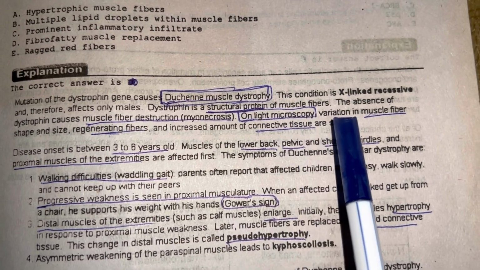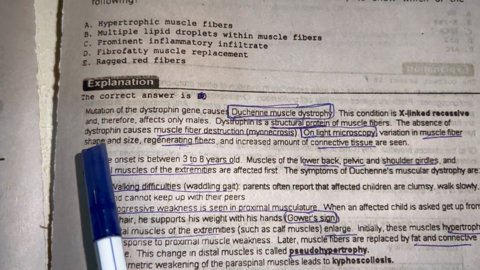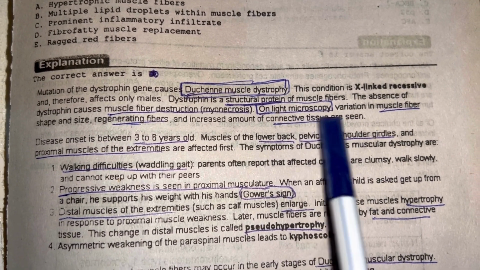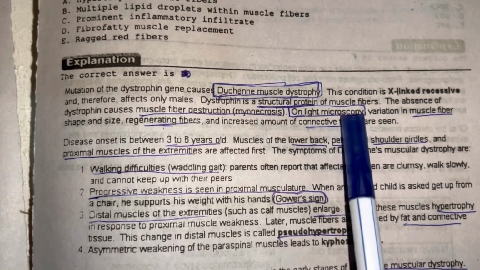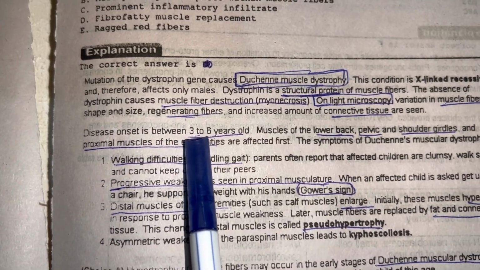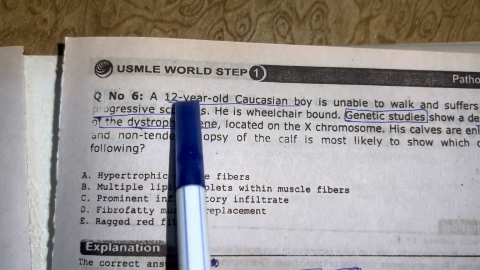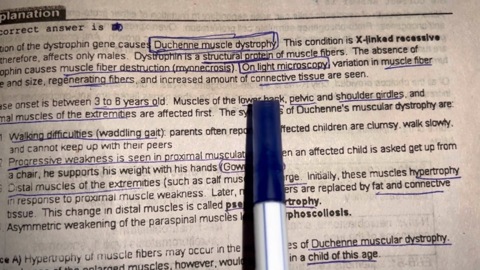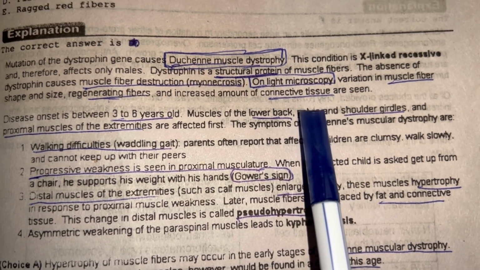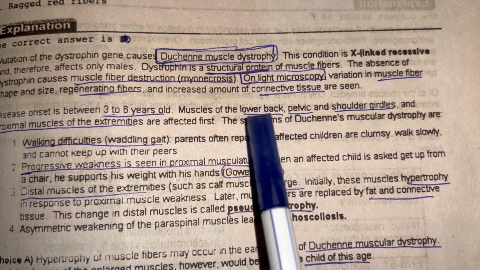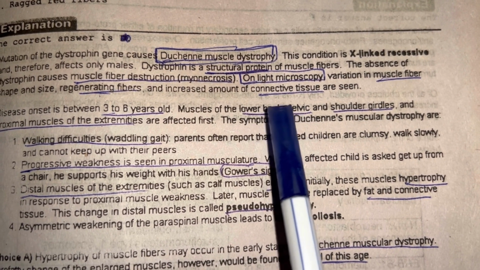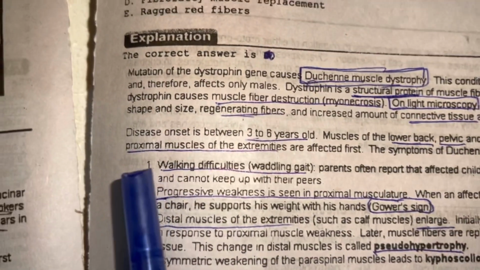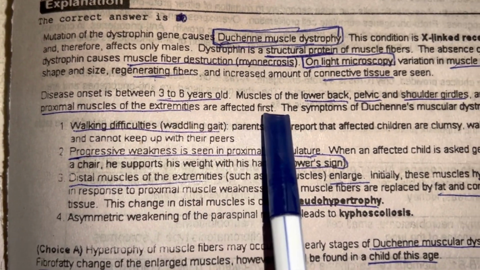On light microscopy, we can see variation of muscle fiber size and shape, regenerating fibers, and an increased amount of connective tissue. These are the complex of things you can see on light microscopy. The disease onset is between 3 to 6 years of age, and the age of the boy here is 12 years. Muscles of the lower back, pelvic and shoulder girdles are affected. These are the proximal muscles, which are located in the center of our body, so the lower back, pelvic and shoulder girdle and proximal muscles of the extremities are affected.